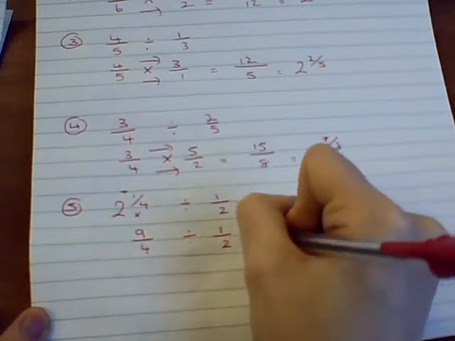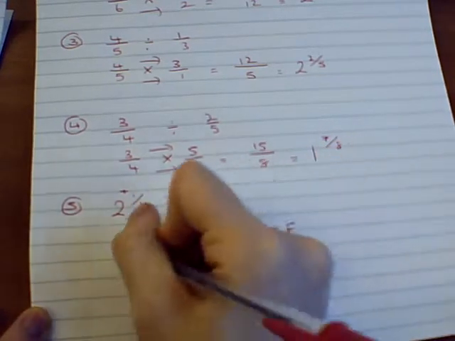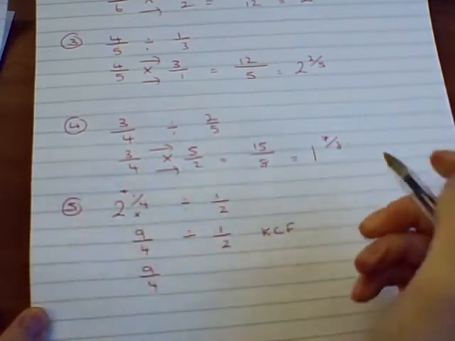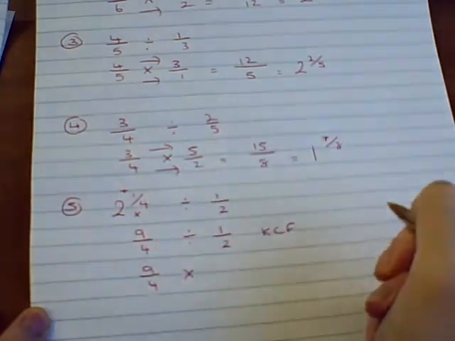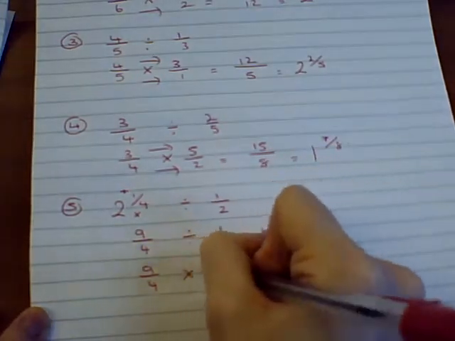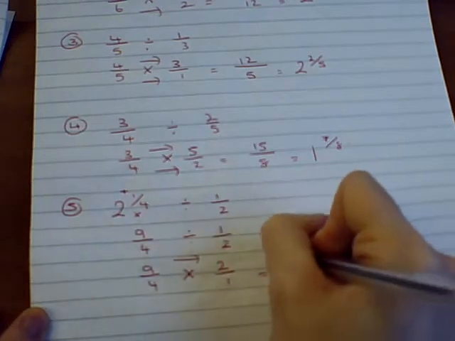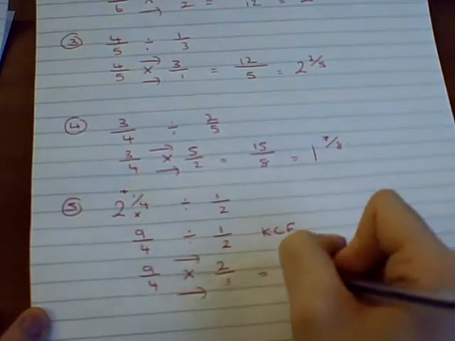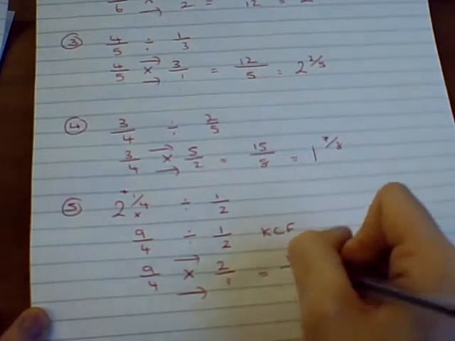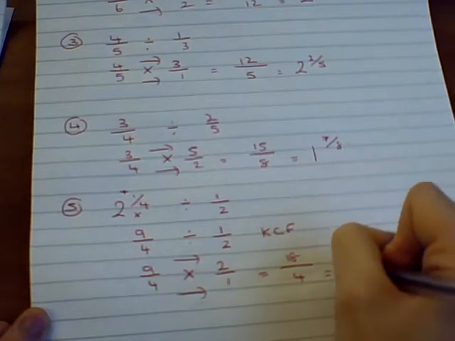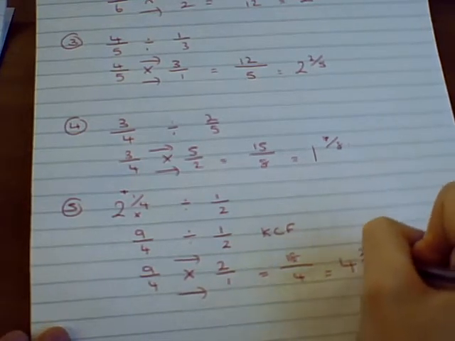Then we apply our rule, keep, change, flip. Keep our 9/4, change divide to multiply, flip our 1/2 to 2/1. So we've got 9 times 2 is 18, over 4 times 1, which is 4. How many 4s are there in 18? Well, there's 4, remainder 2/4.